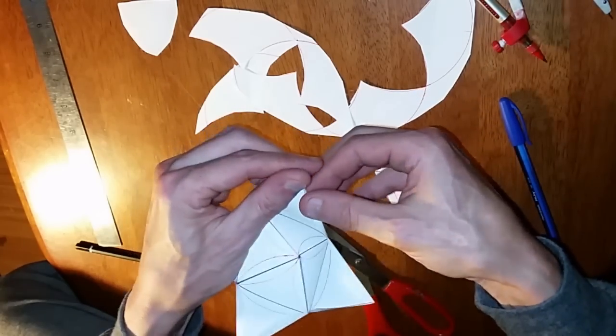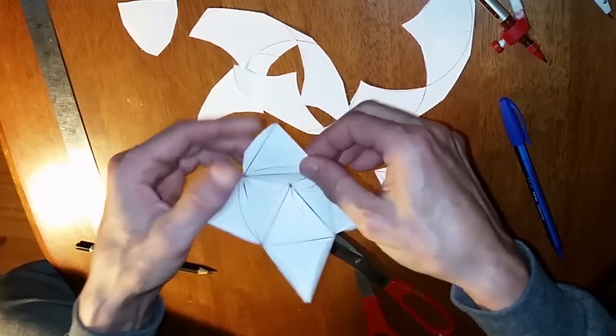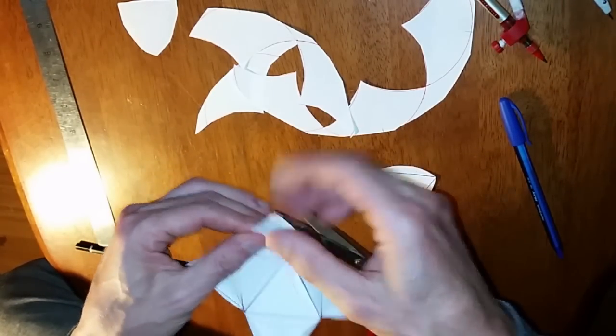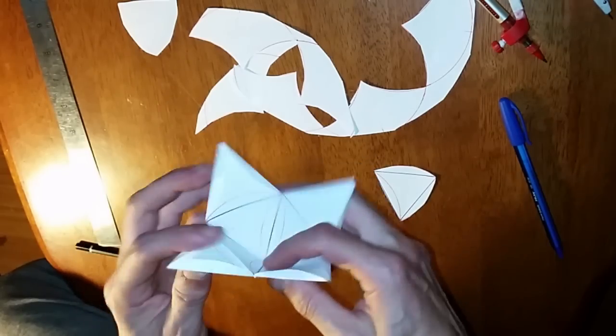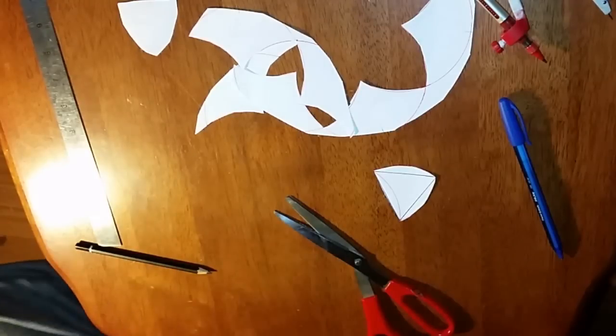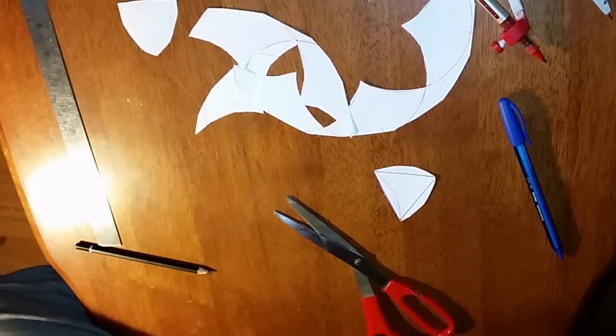And that's why the vesica and the seed of life are so cool. It's such a cool thing because so much emerges from it. It just makes so much geometry, both 2D and then easy to make 3D models.